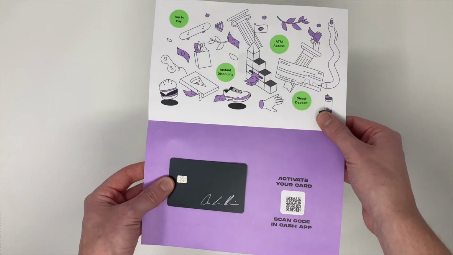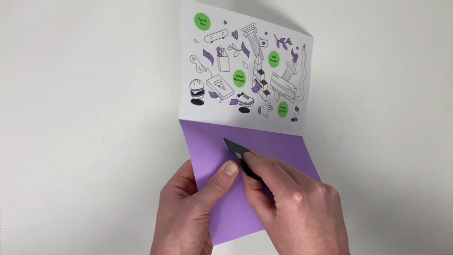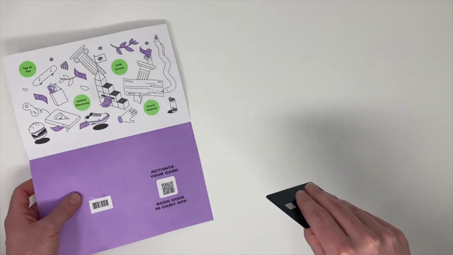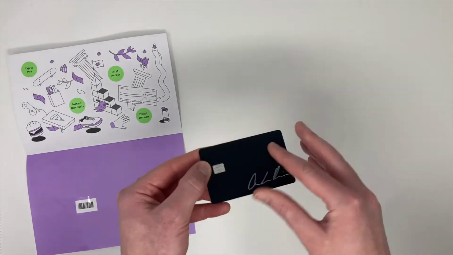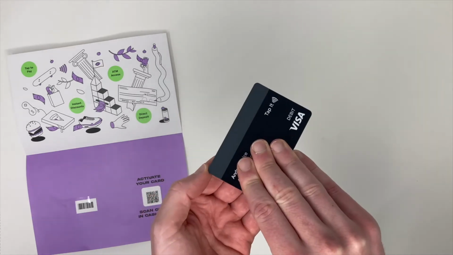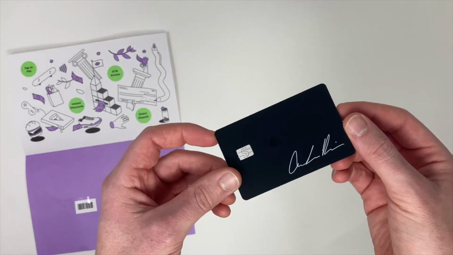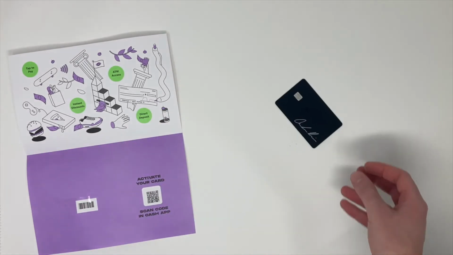This is what the card looks like. You'll have the opportunity to design your own debit type Cash App card, and that should come to you in the mail within about a week. You will activate that card through the app, and I'll show you where that button is in a little bit. But it's pretty sleek, looks nice, got my signature on there, looking good, ready to go. So we'll take a look now at the Cash App features.